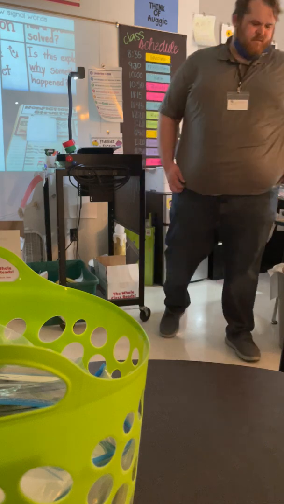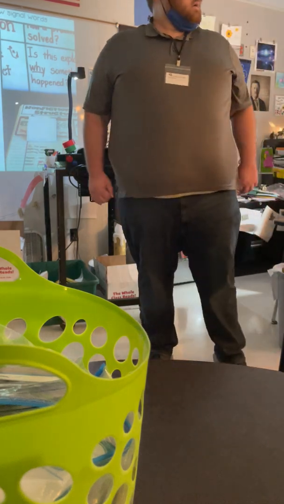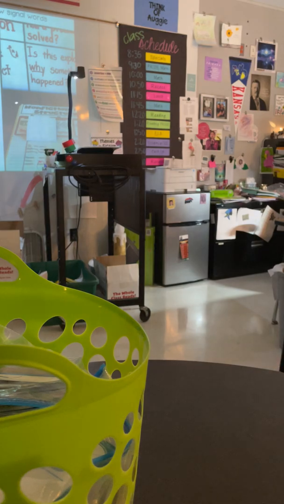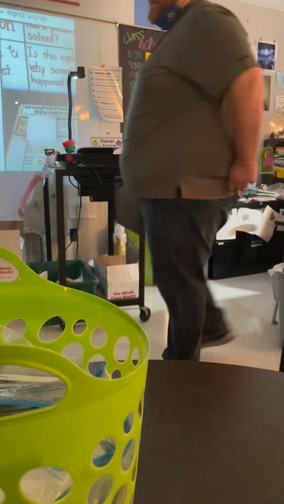Ready to go, brother? Yes, you are. Hold on, we're not gluing yet. Wait for me. We're not gluing anything yet, you guys, okay? Remember, wait for me until we start gluing.